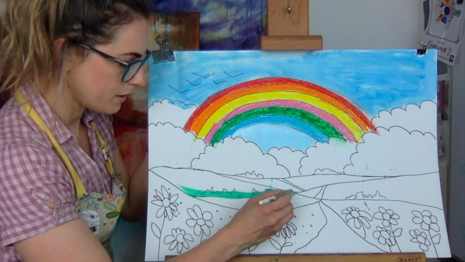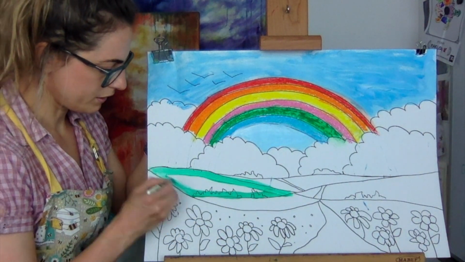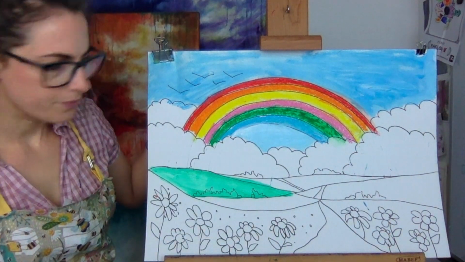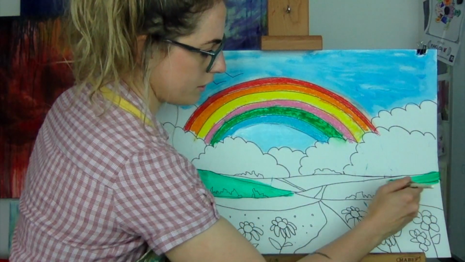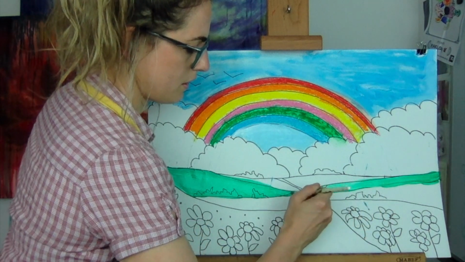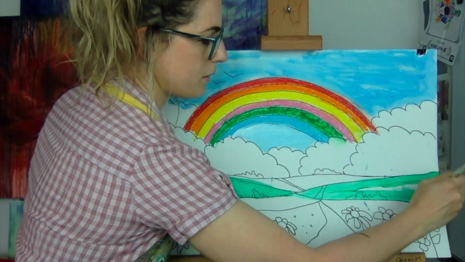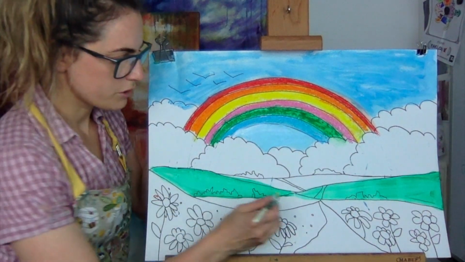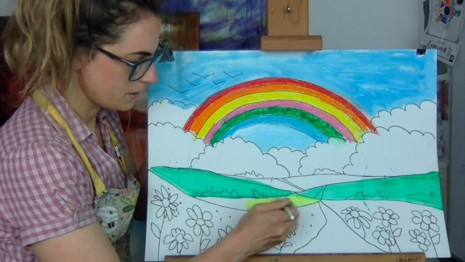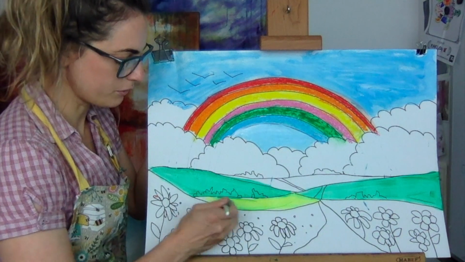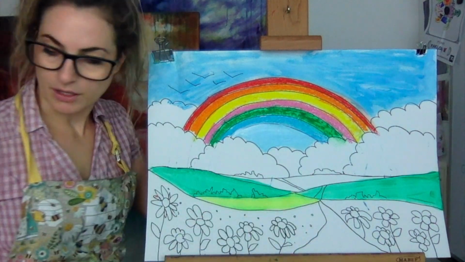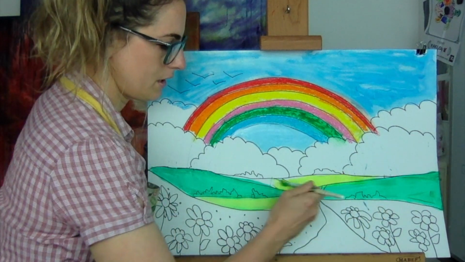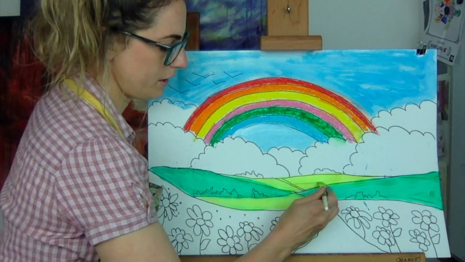And I am literally still painting over all my lines because I can still see them. I'm going to do a bit of green there, I think. I'm doing this really quickly so you can do it, but make sure you take your time. I'm taking a different yellowy green now. All I've done is I haven't rinsed my brush and I've dipped it in the yellow, and it creates a really cool light green.